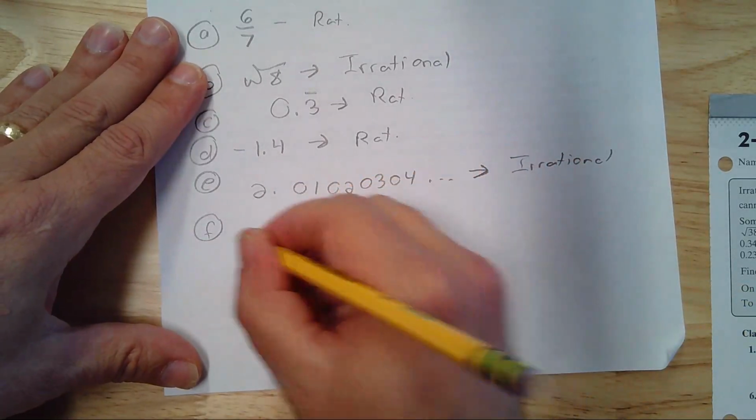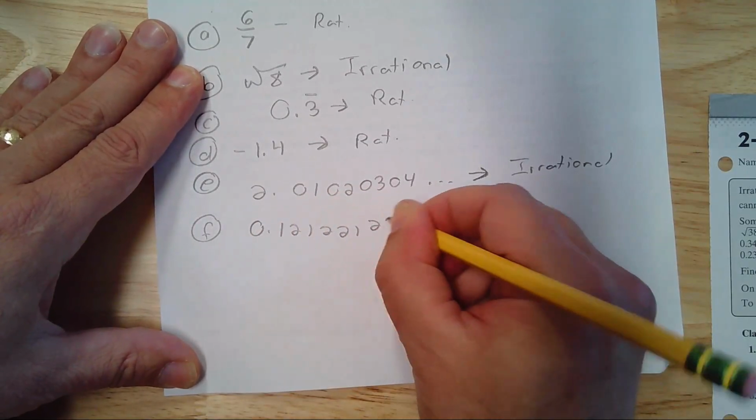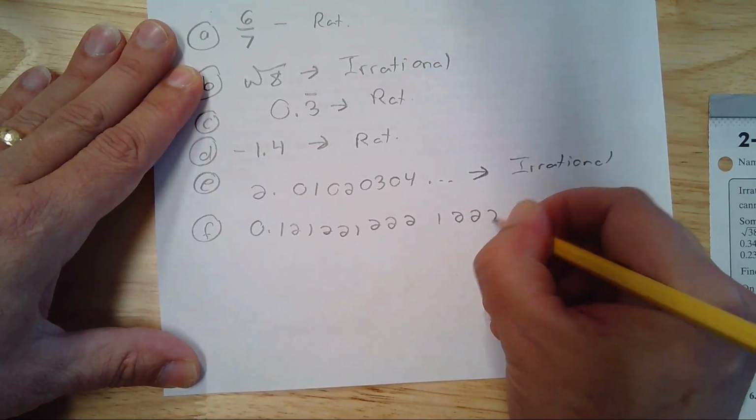F, wow, this is a long one here. 1, 2, 1, 2, 2, 2, 1, 2, 2, 2, 2.